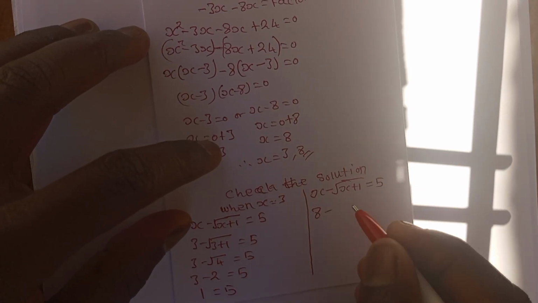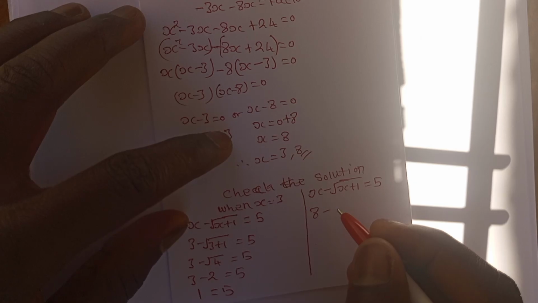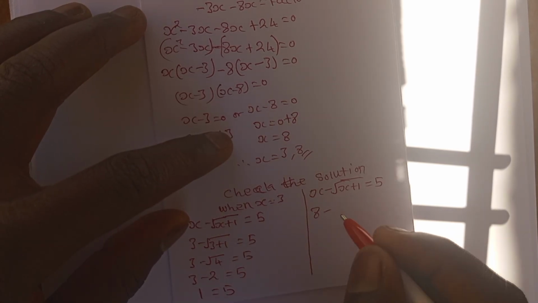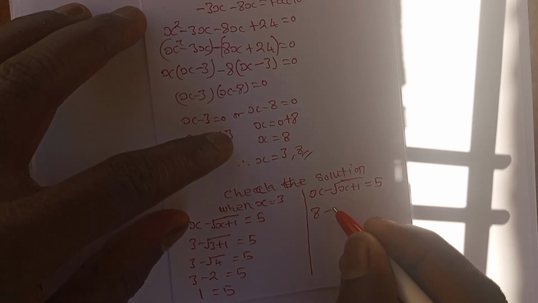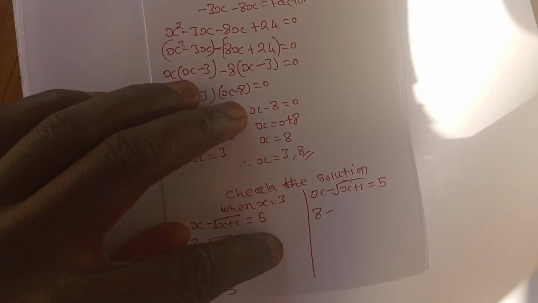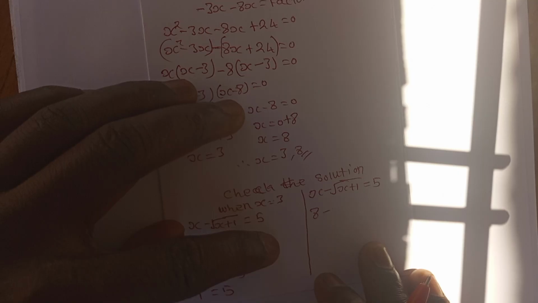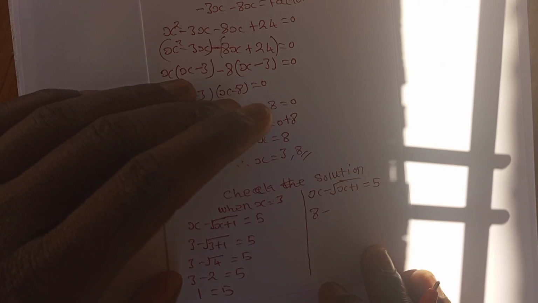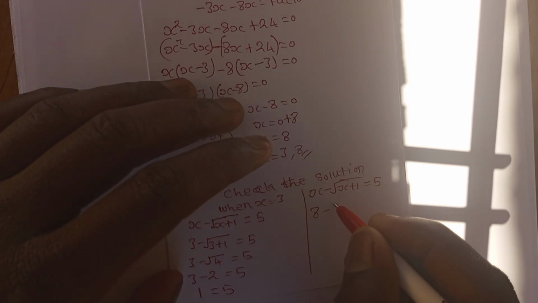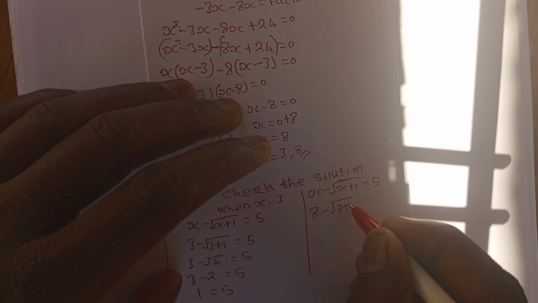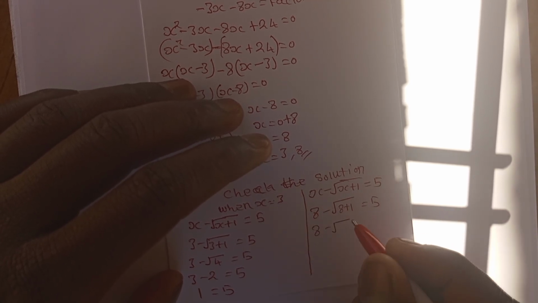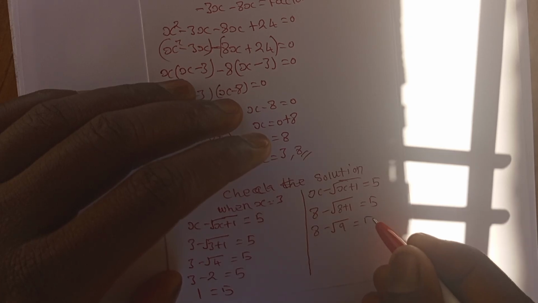We say 8 minus the square root of 9 equals 5.